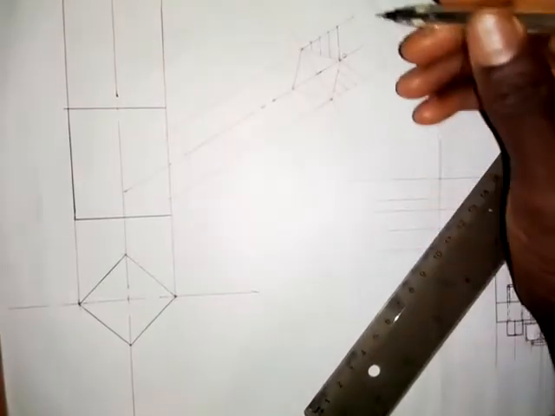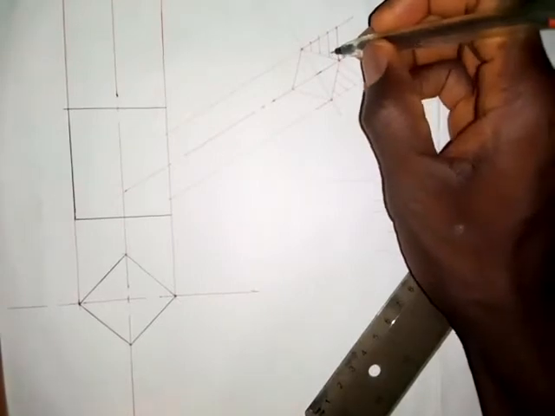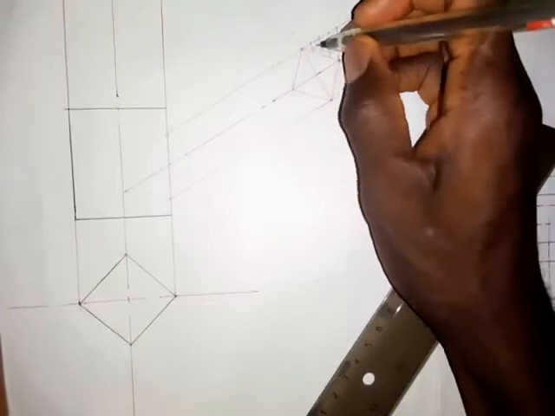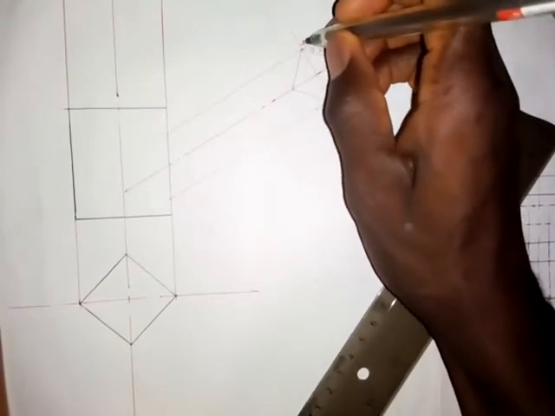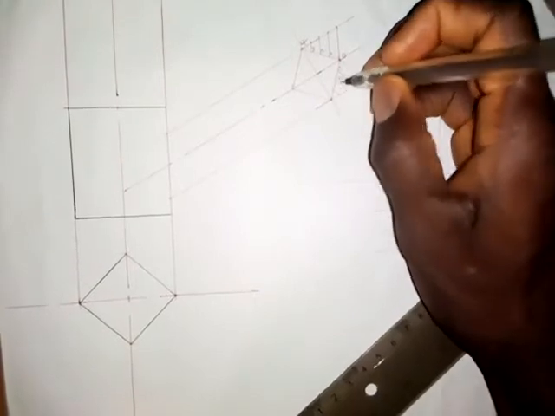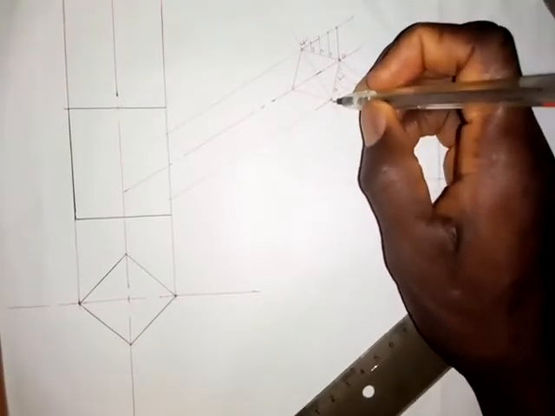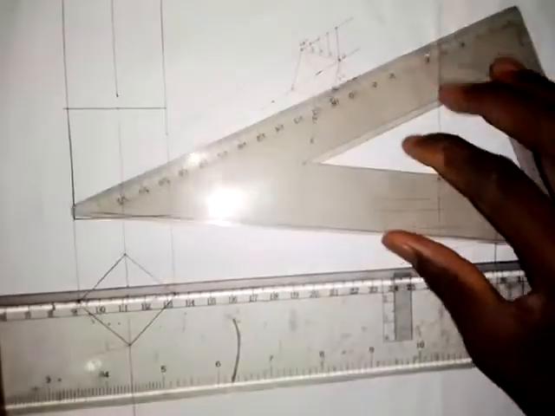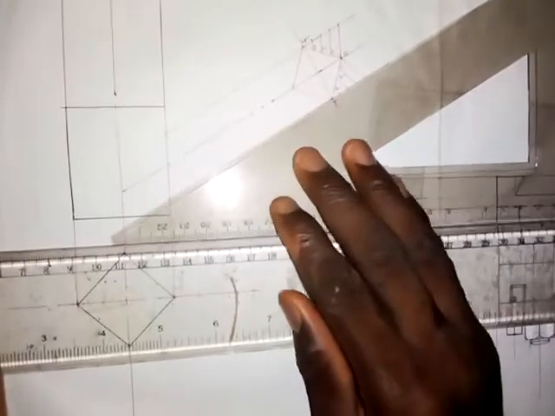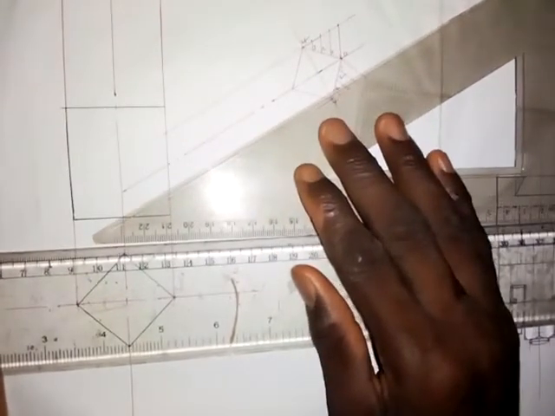Alright, so the next thing I'm going to do is to number this. If this is 1, so this is 2, this is 3, and this is 4. So this will also be, this is 1, this is 2, this is 3, and this point is 4. Alright, so the next thing I'm going to do is that with my 30-degree set square, I'm going to produce each of these points into the vertical cylinder.